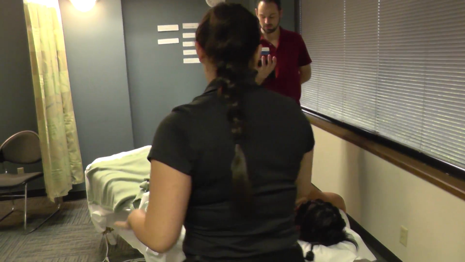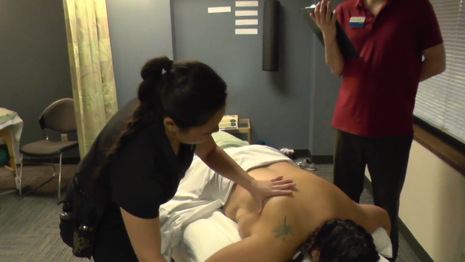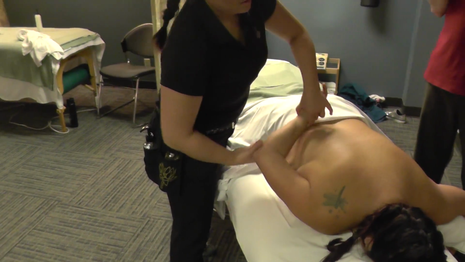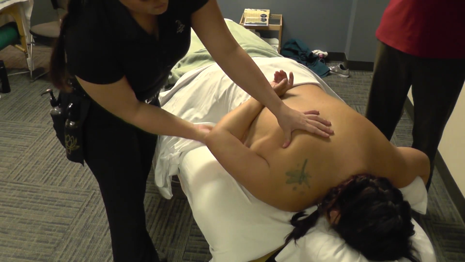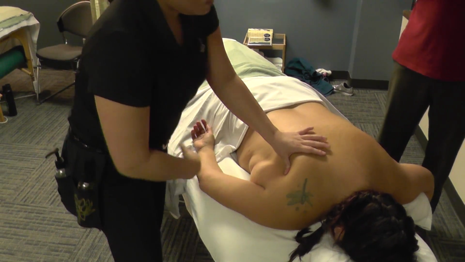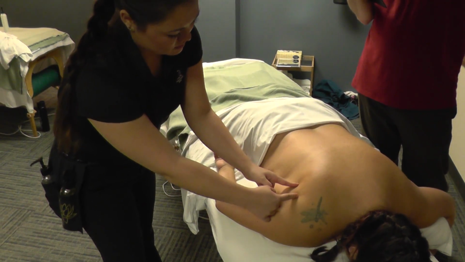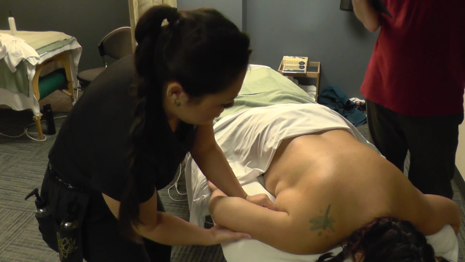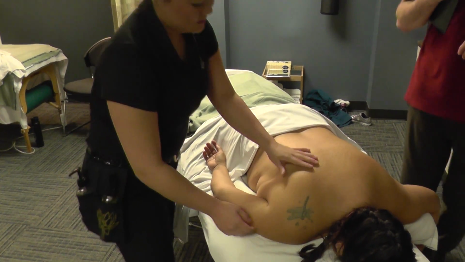Teres major. On your client, outline the teres major and all of its attachments. Ready to move on. Can I have you outline that just one more time for me, please?